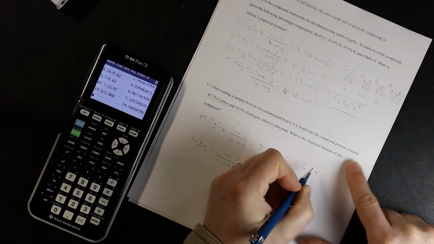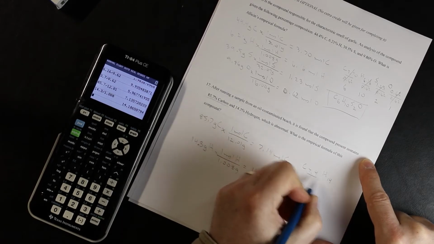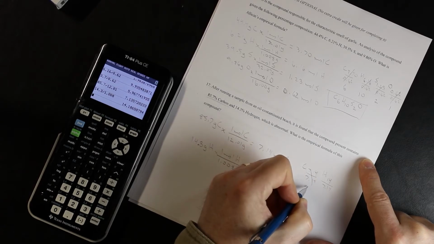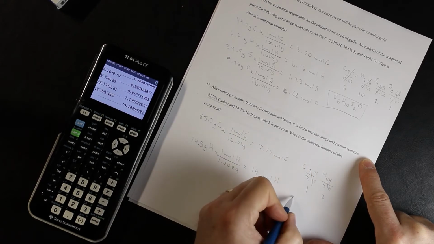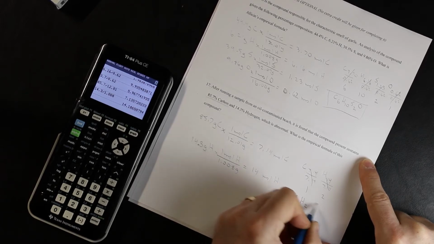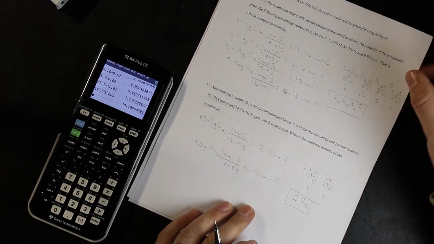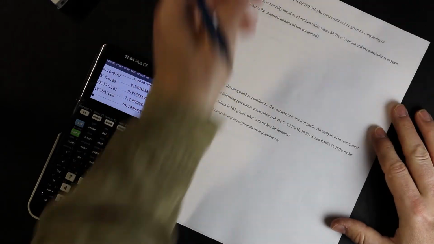So C 7.14 and H 14, divided by the smallest, 7.14, 7.14. This is 1 and this is 2. So my empirical formula is CH2. That is my empirical formula there. Now, I'm going to have to come back to these in just a little bit.